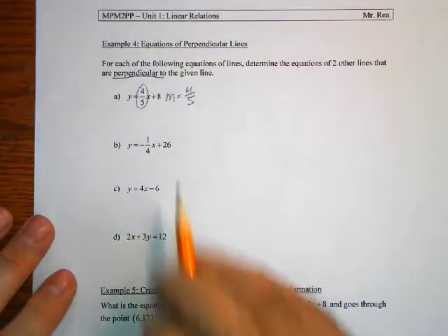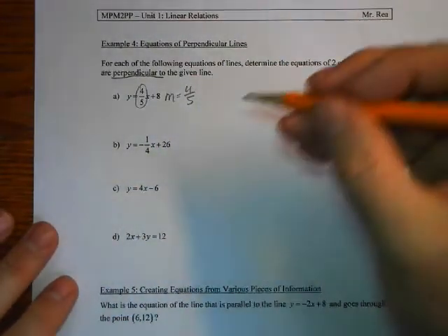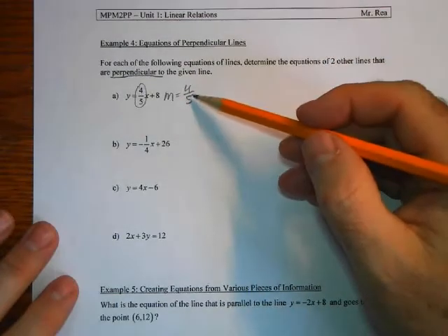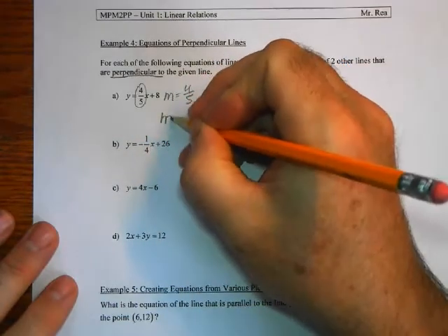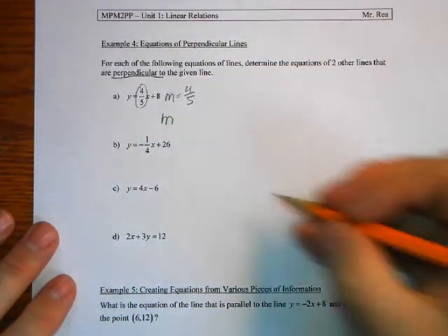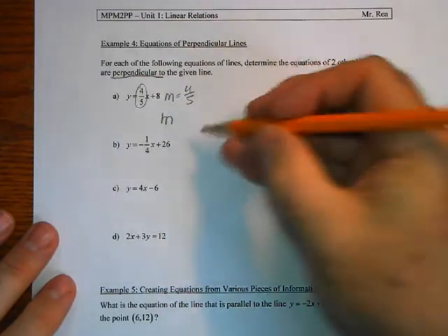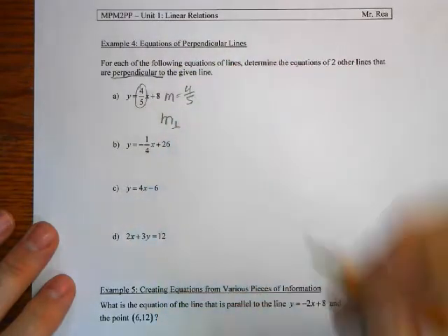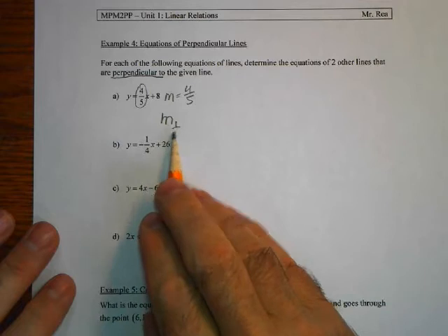Okay, now if I was doing parallel lines, I just use that slope, but this is perpendicular, so I have to create the negative reciprocal of that slope. And the way I do that, you could do this if you want. Rather than have two values for m that are different, I put a little subscript here with an upside down t that represents perpendicular, like they're meeting at 90 degrees.